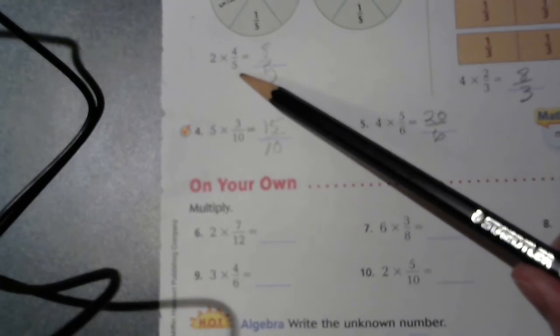2 times 4/5. Two groups cut into 5. 2 times 4, or 1, 2, 3, 4, 5, 6, 7, 8 equals 8/5. Number 3 is 4 times 2/3. 1, 2, 3, 4, 5, 6, 7, 8. 4 times 2 over 3, 8/3.